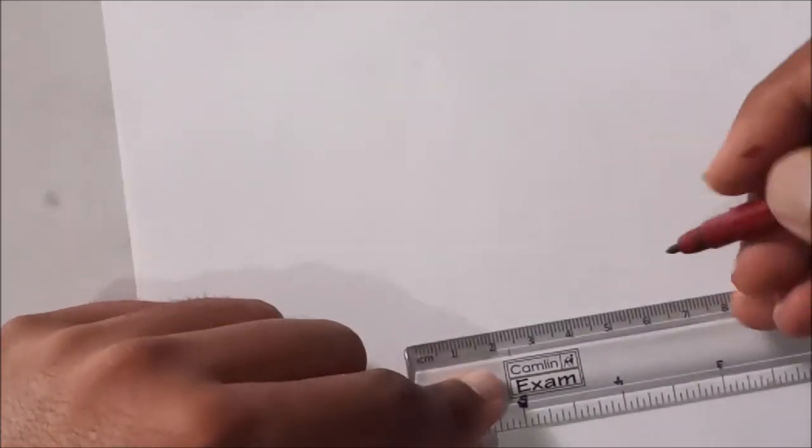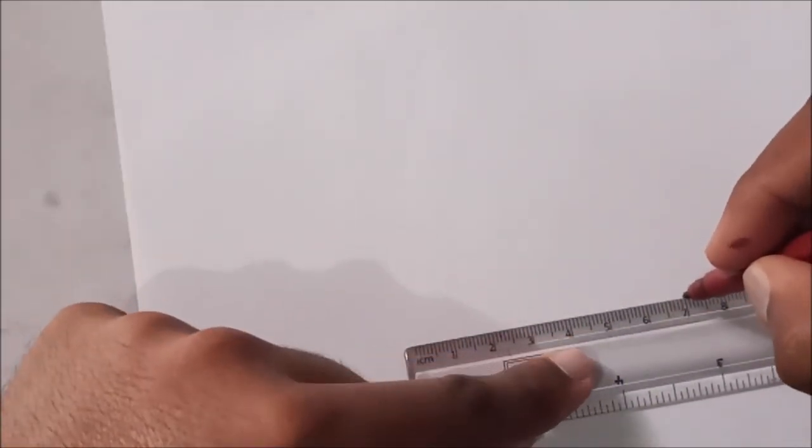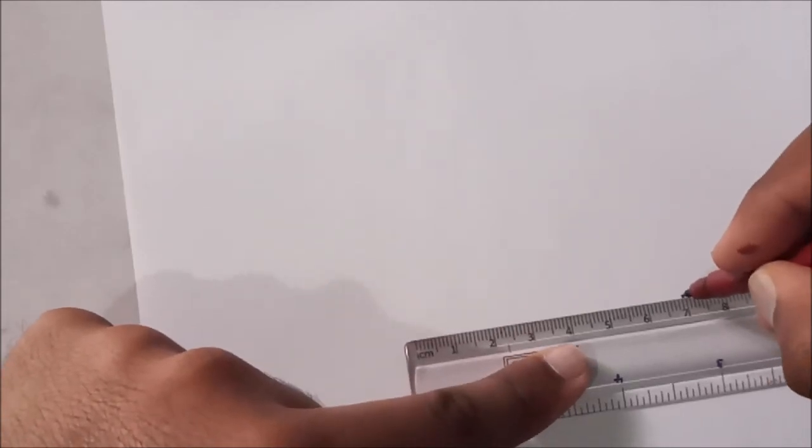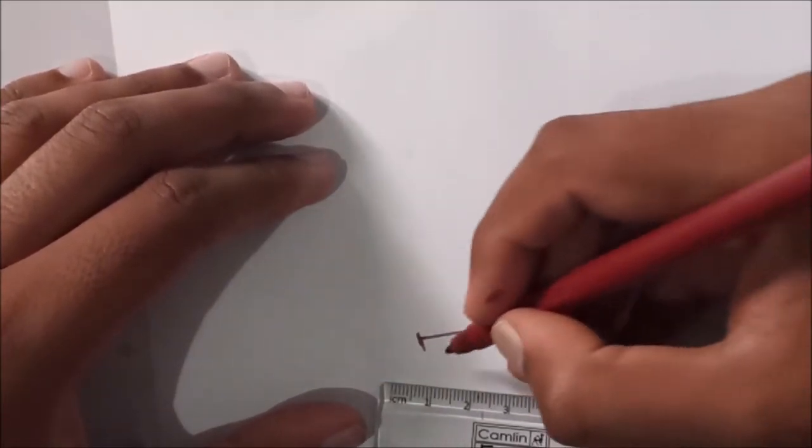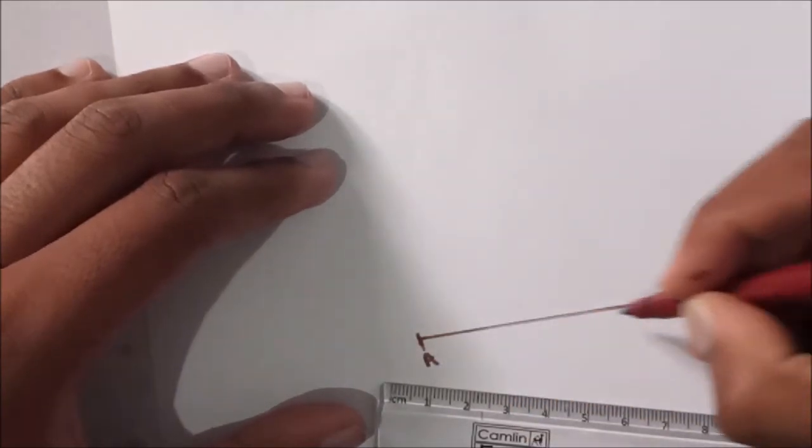The next angle which you're going to construct is 150 degrees. First thing, you're going to draw a line, 7 centimeter or 8 centimeter, upon your choice. This A, B, 7 centimeter.